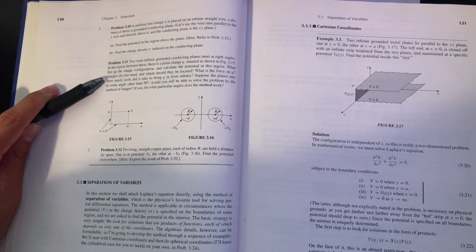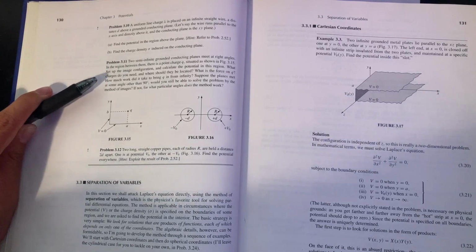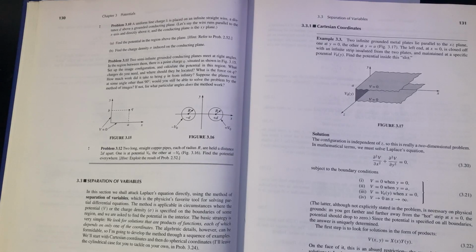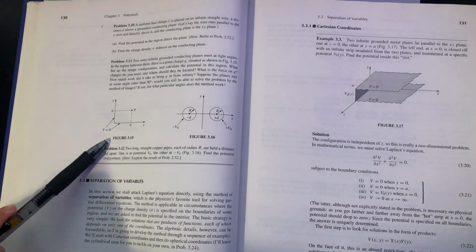What is the force on Q? How much work did it take to bring Q in from infinity? And suppose the planes met at some angle other than 90 degrees. Would you still be able to solve the problem by method of images? If not, for what particular angles does the method work? This is figure 3.15 right here.